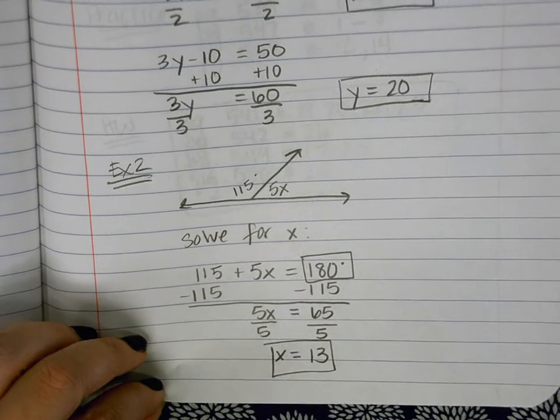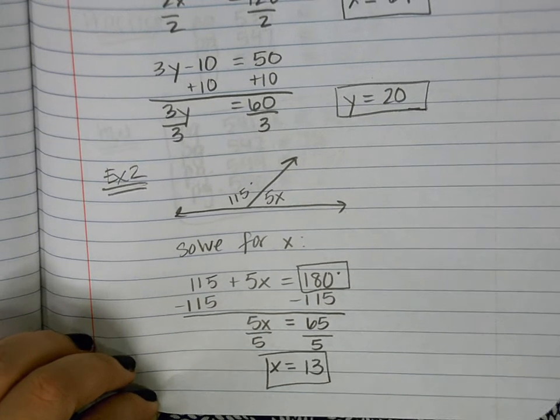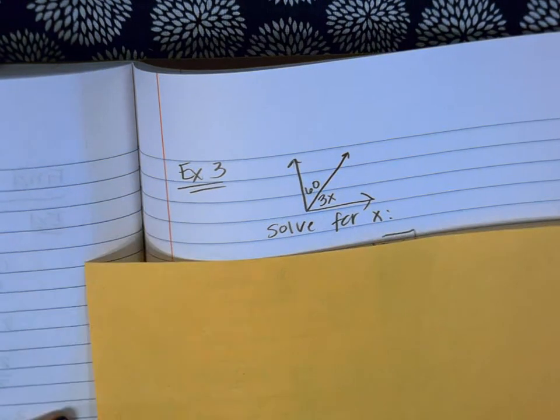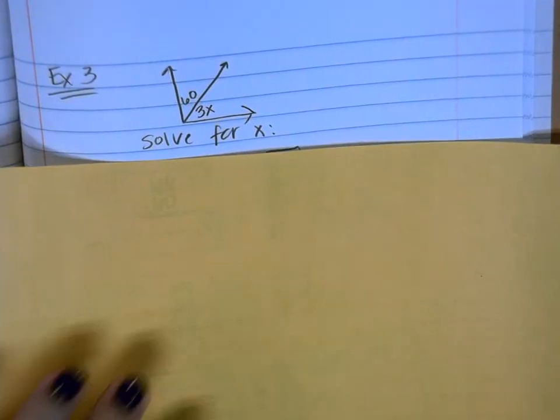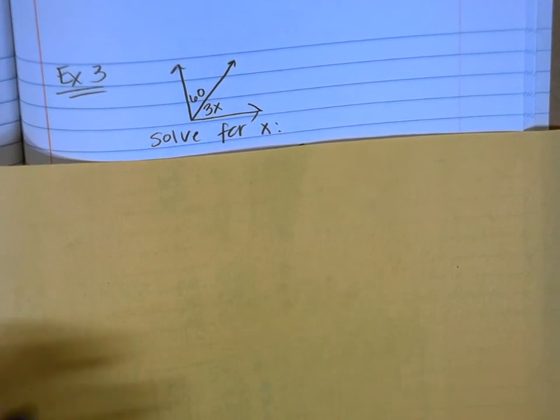All right, turning the page. Okay, so here's the 90. Example 3. So we have 60 and 3x, okay? And this is the 90 degree. Technically, it should have a box on it, so I'll put that in there.